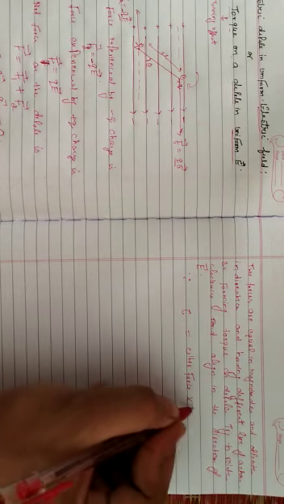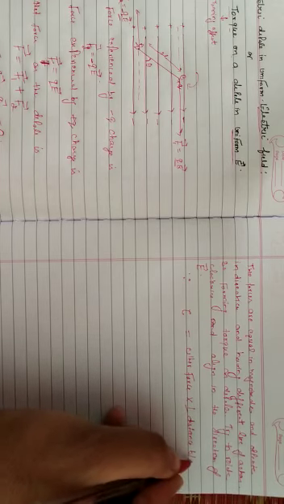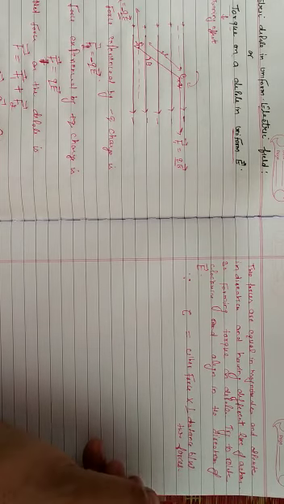multiplied by the perpendicular distance between the two forces.